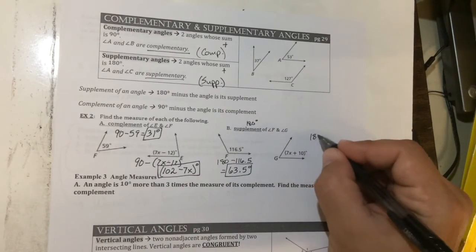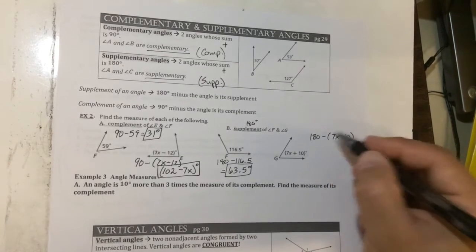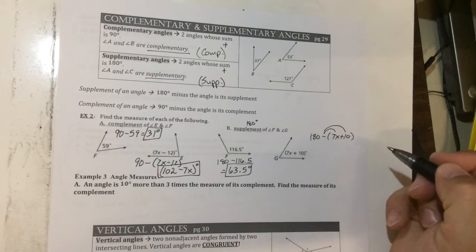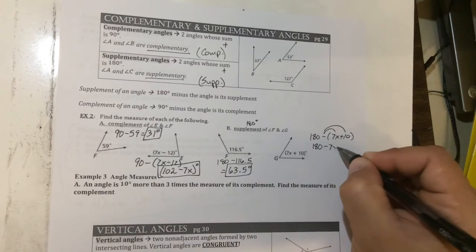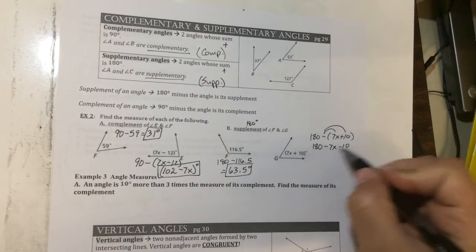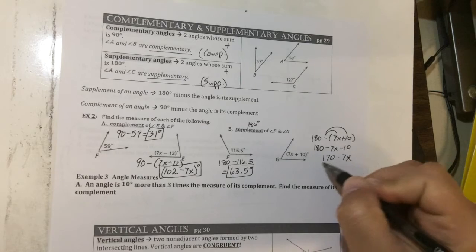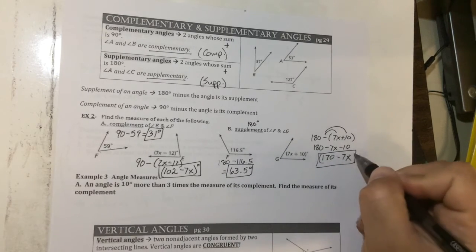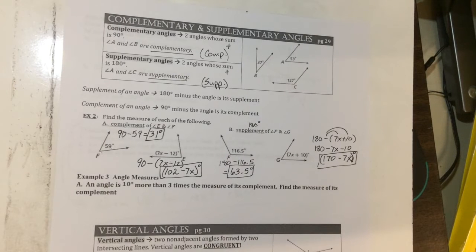We're going to do 180 minus the quantity 7x plus 10. Remember to distribute that minus sign. So we actually would write it long ways as 180 minus 7x minus 10. And 180 minus 10 is 170. So that supplement, rather, is 170 minus 7x.